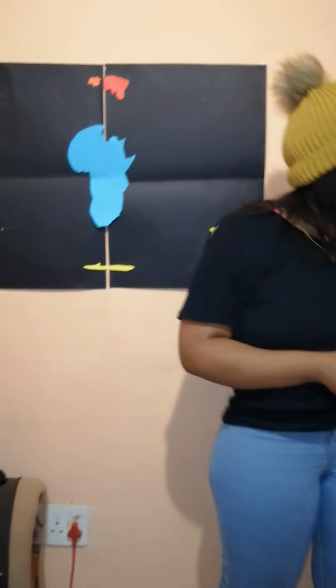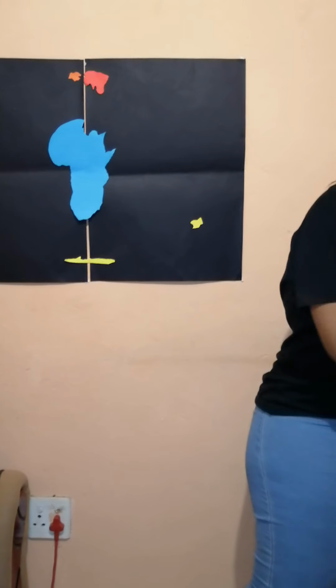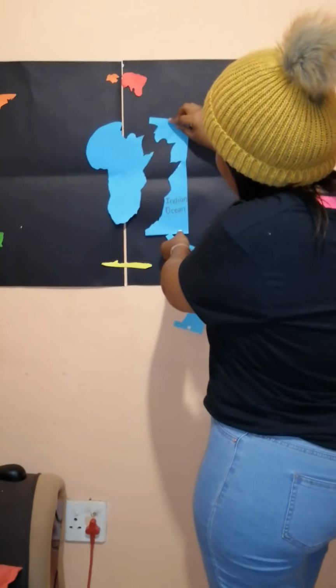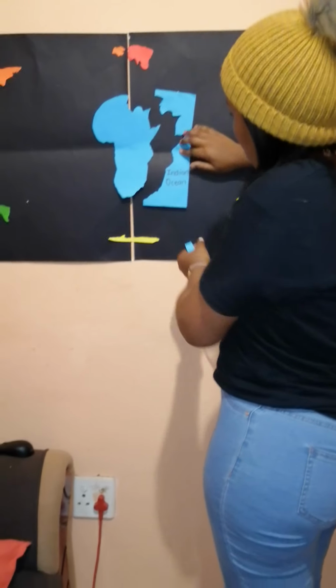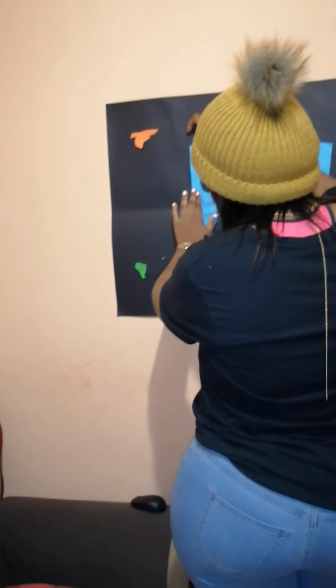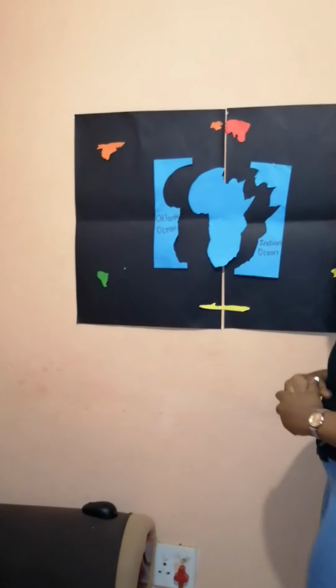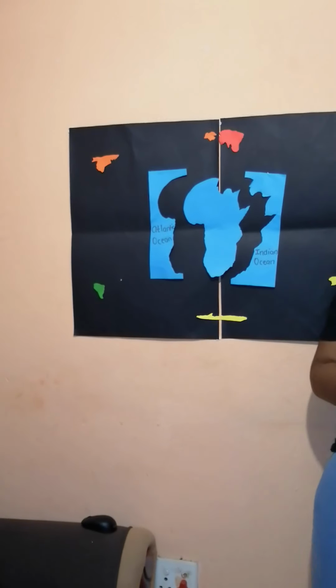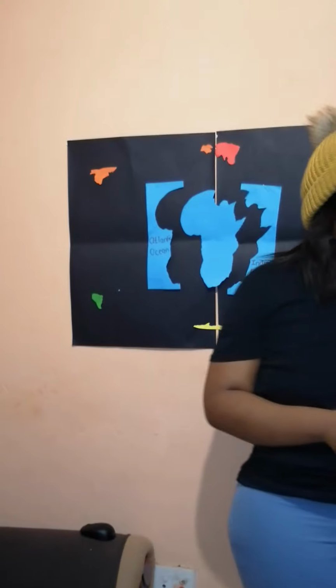Who wants to try? Yes? Indian Ocean and Atlantic Ocean. Yes, we've got 2 oceans that surround Africa as a continent. We've got the Indian Ocean, which is on the east of Africa, and we've got the Atlantic Ocean, which is on the west of Africa. So yes, this is what we're discussing today, and there's a few things lined up, so I hope you guys will enjoy. All right, let's get into the gist of things.